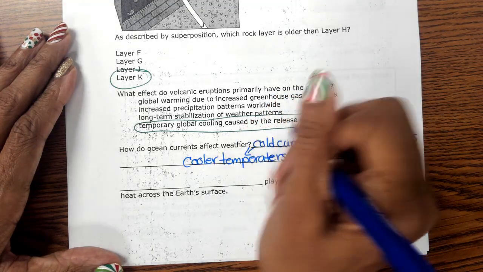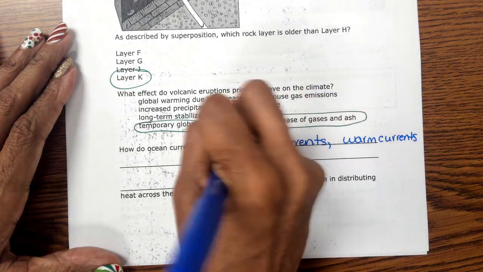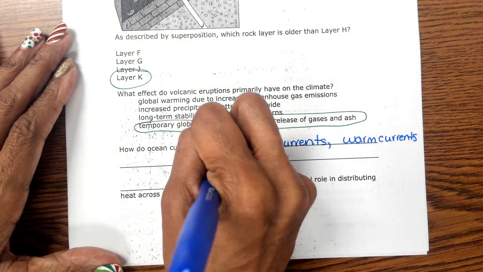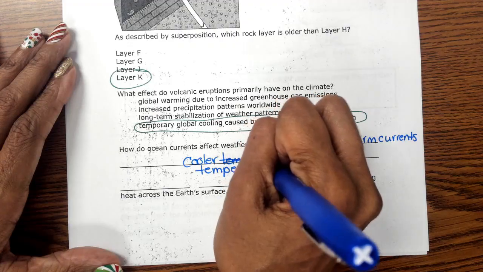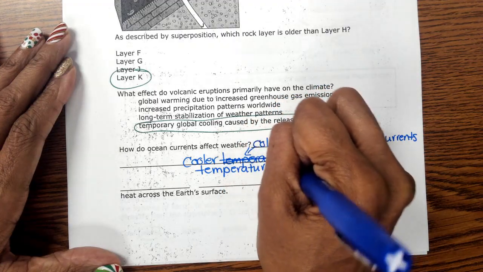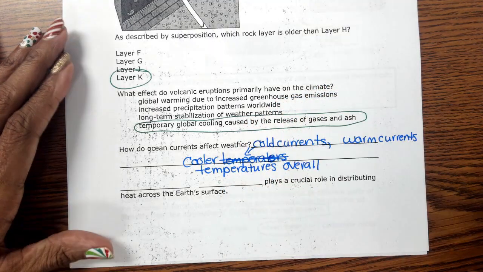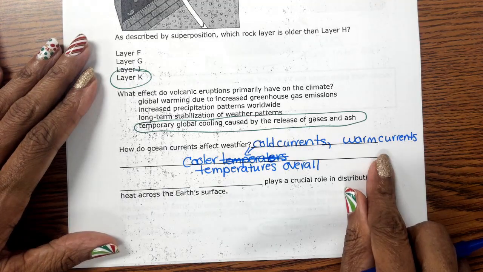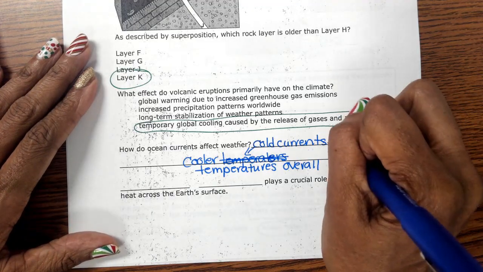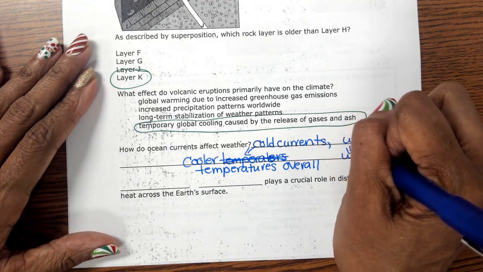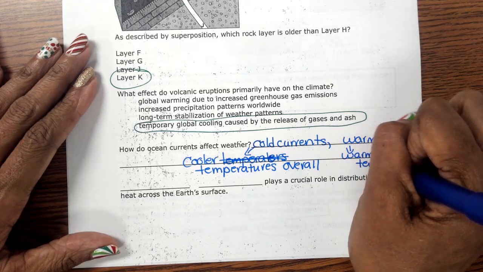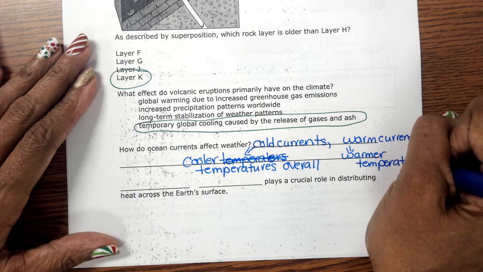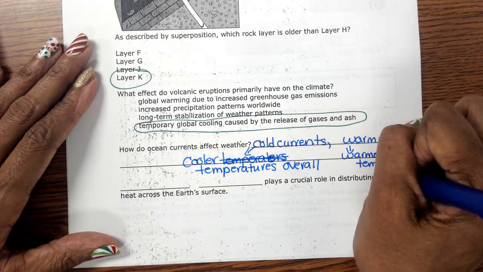Oh, I spelled that completely wrong. Let's try this again. You're going to have cooler temperatures overall. Okay. And then if you live near a warm current, you're going to have warmer temperatures overall.